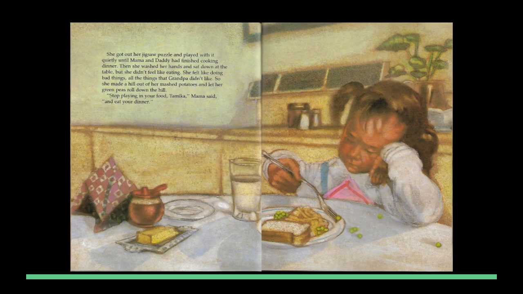She got out her jigsaw puzzle and played with it quietly until Mama and Daddy had finished cooking dinner. Then she washed her hands and sat down at the table, but she didn't feel like eating. She felt like doing bad things, all the things that Grandpa didn't like. So she made a hill out of her mashed potatoes and let her green peas roll down the hill. "Stop playing with your food, Tamika," Mama said, "and eat your dinner."